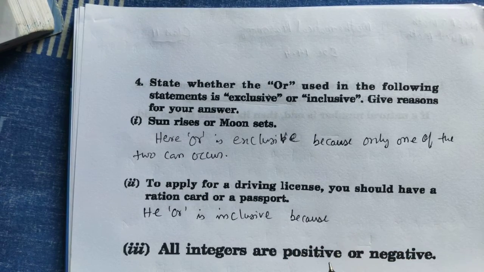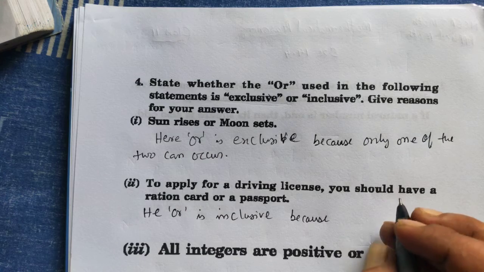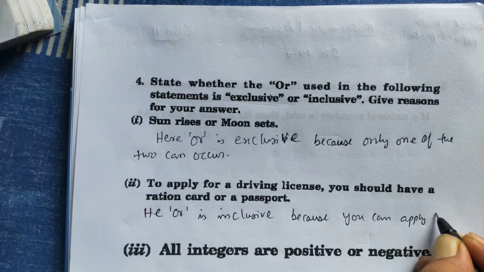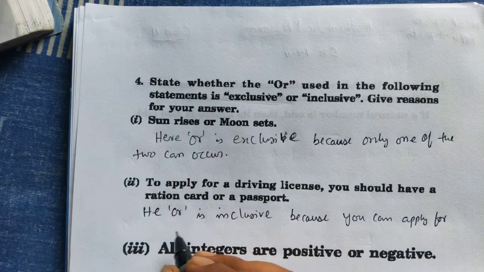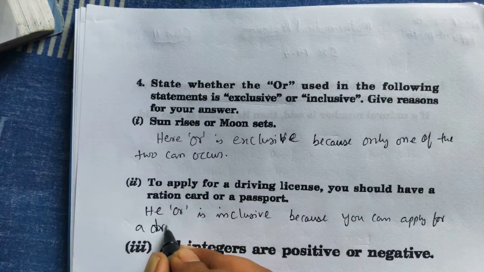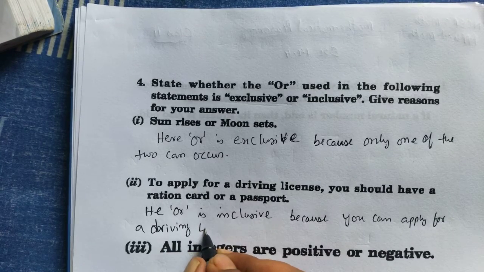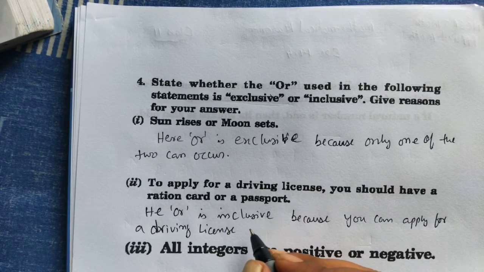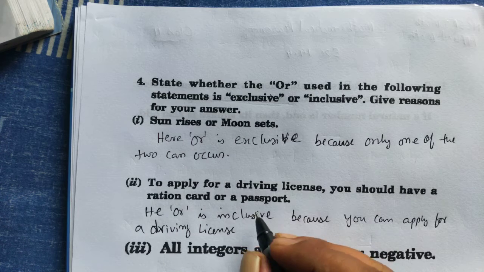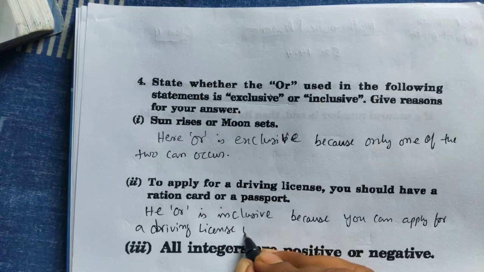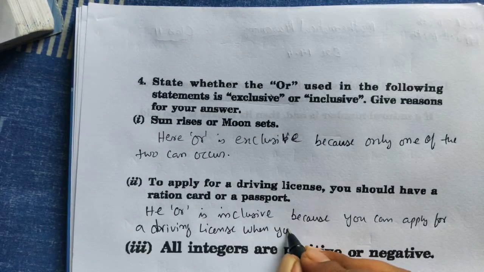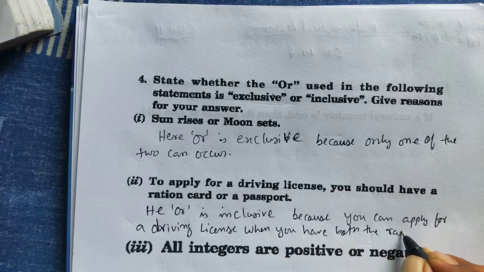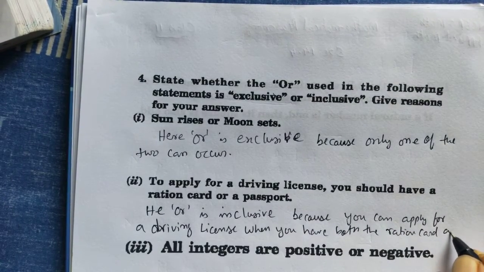Why? Because you can apply for a driving license when you have both the ration card and passport.